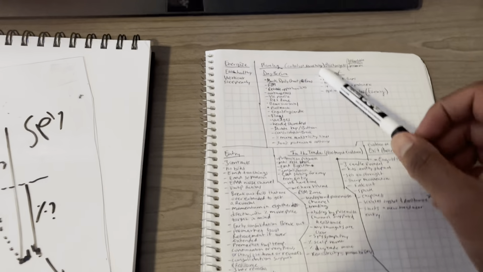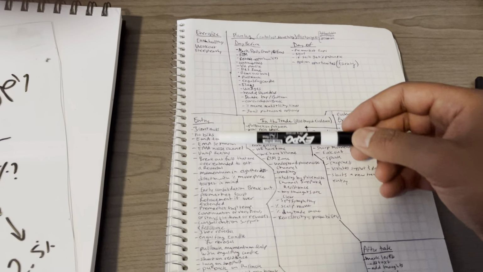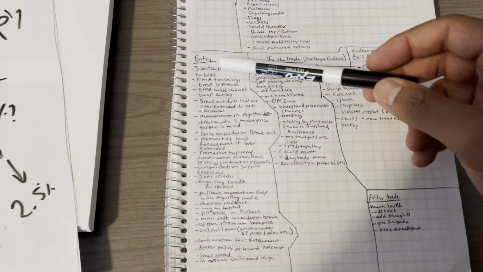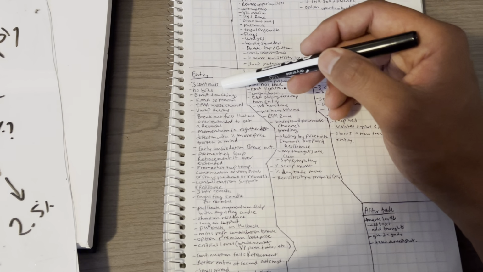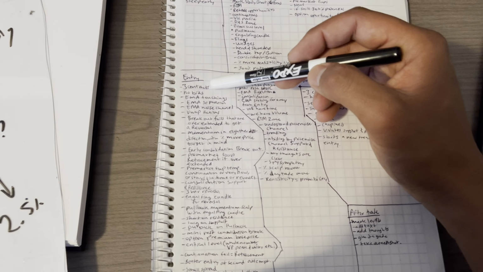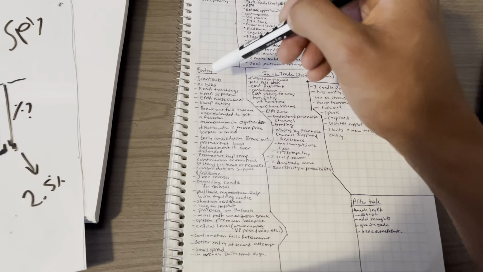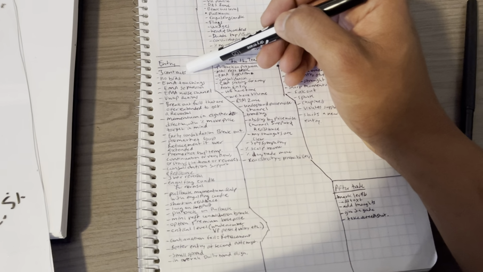All right, now we're done with planning. Now we've got to focus on the entry. When you're about to enter a trade, you've got to remember, at least for me, and don't take this as financial advice, I want to make sure I have at least 3 contracts.